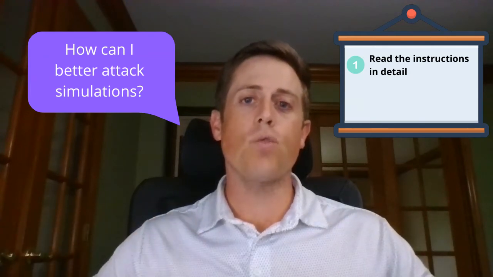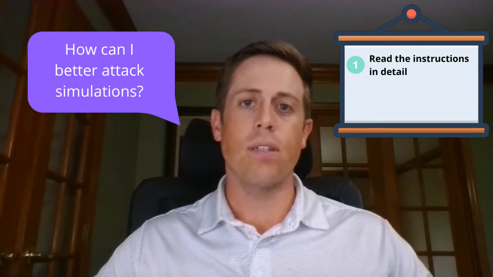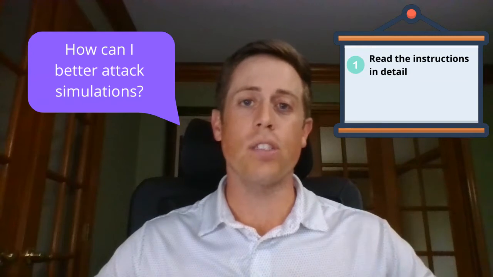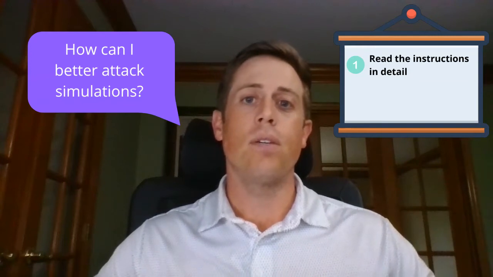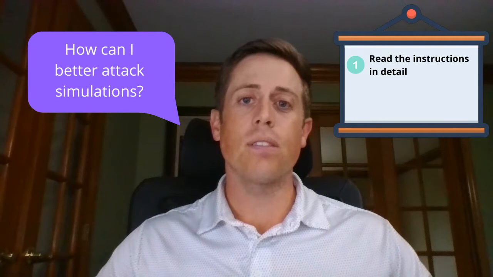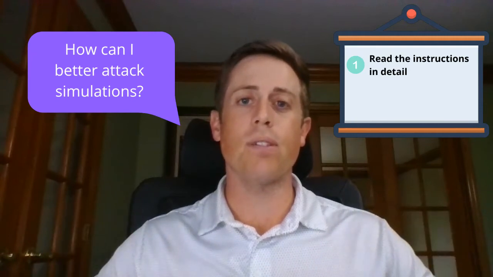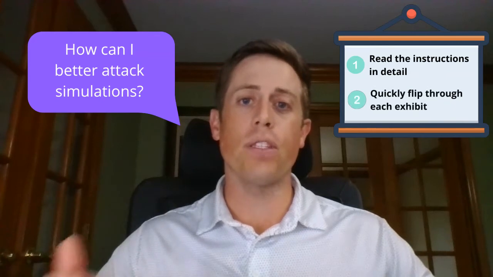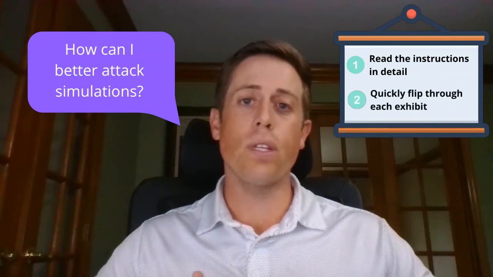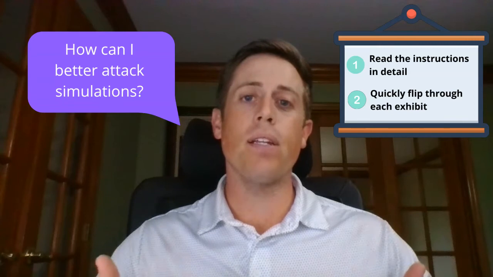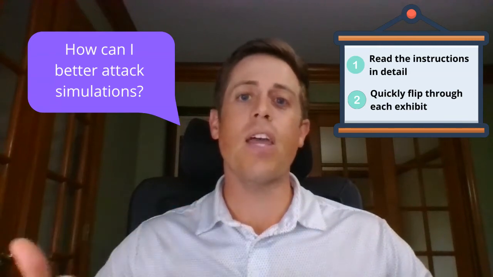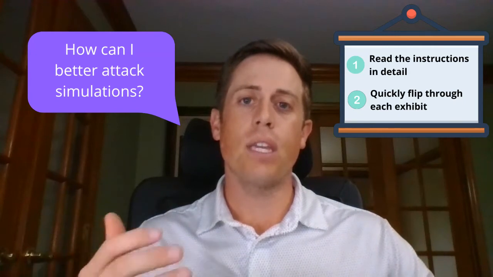Now, the other thing is what to do with the exhibits, because not all of the information is going to be contained in the instructions of the prompt, right? We're now seeing simulations with 6+ exhibits, which is a lot to navigate through. So before you get started on the simulation and after you read the instructions, I recommend doing a quick read through, just briefly scan through and read each exhibit.